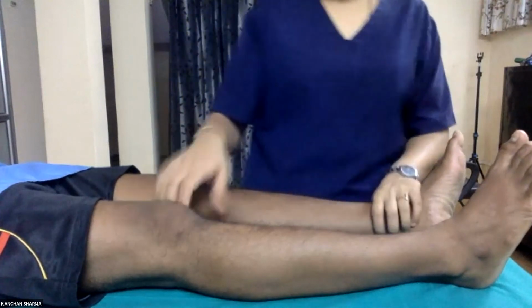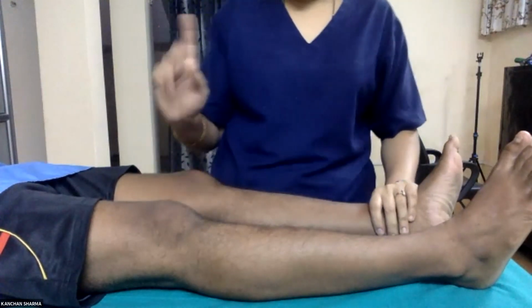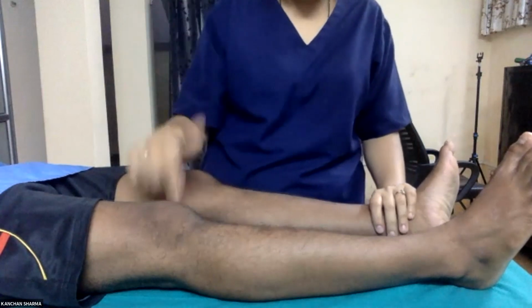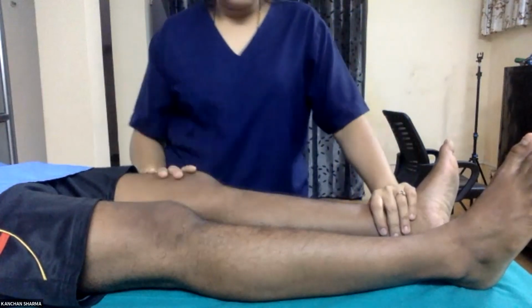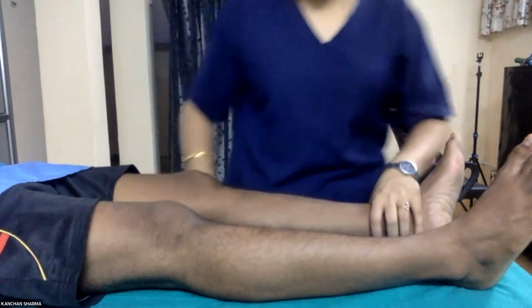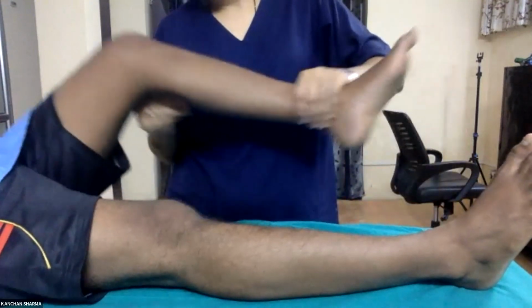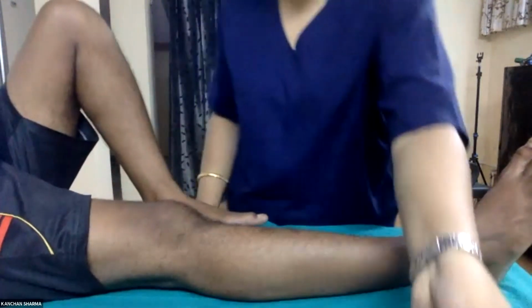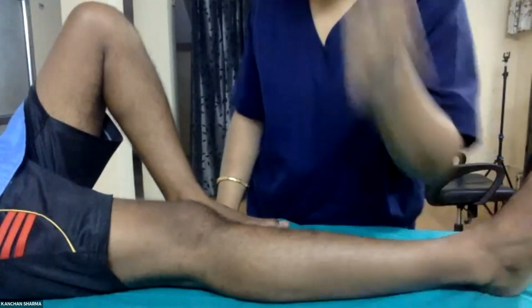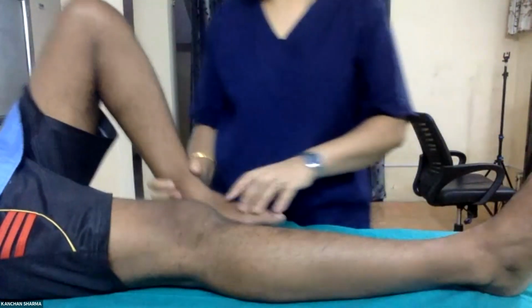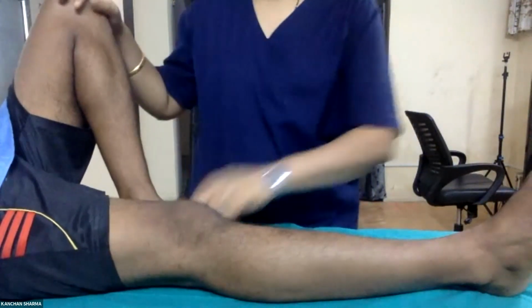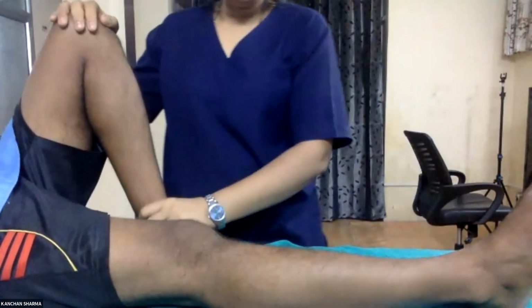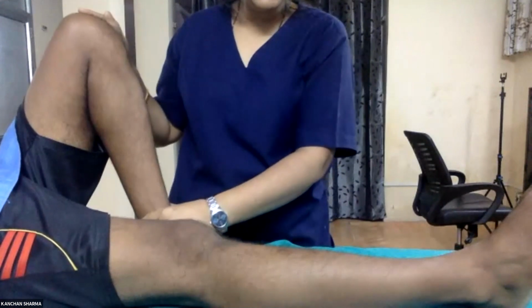So now we have tested for the ACL, we have tested for the quadriceps tendon, we have tested for the collateral ligaments. Now only one thing which is left is your meniscus. For testing the meniscus again, let me show you like that. You have to flex the knee. Let me lift it for you. We have flexed the knee.